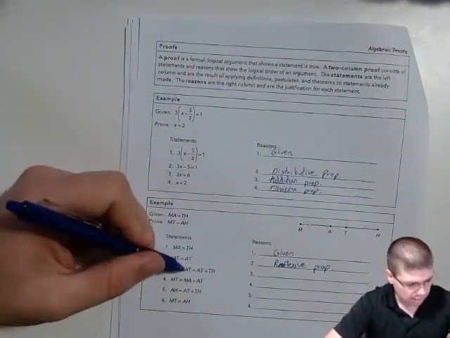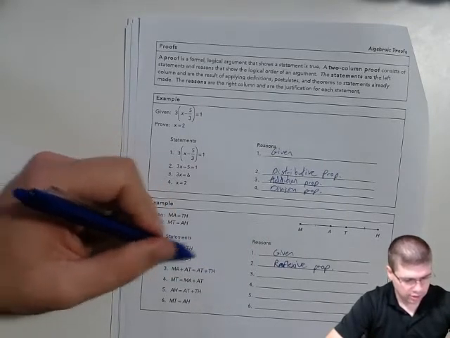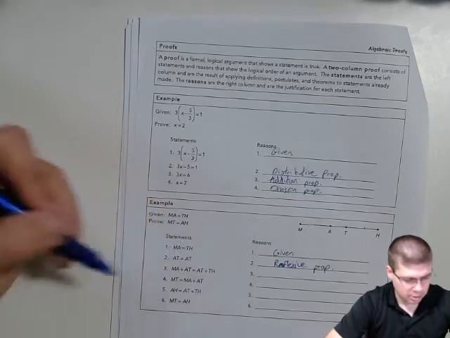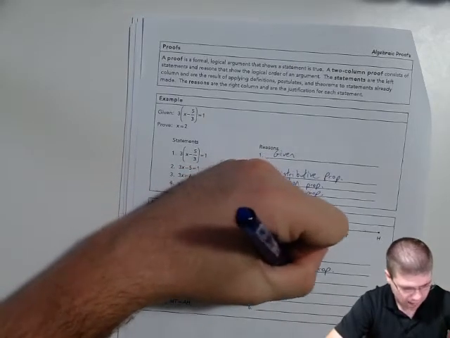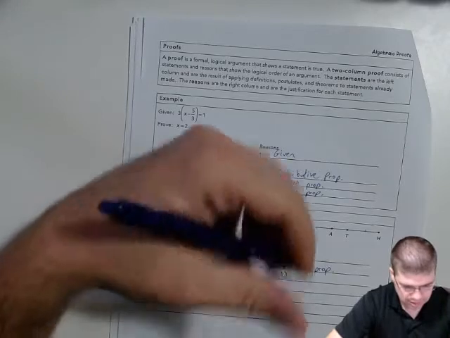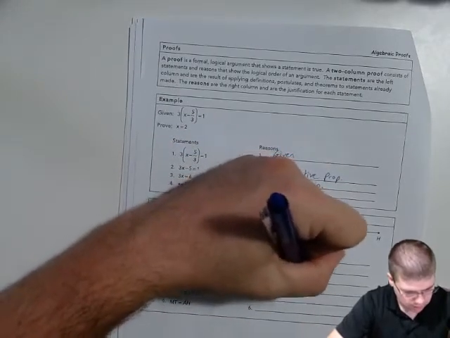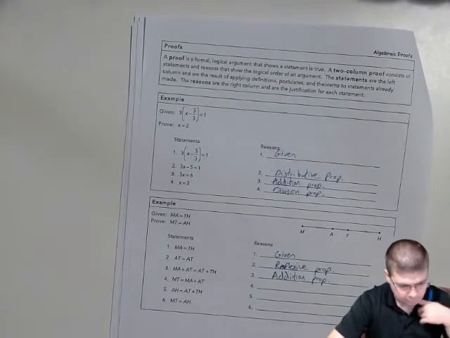So then MA plus AT equals AT plus TH. If we look at this first step, we're adding AT to both sides. So we are doing the addition property. We're adding the same thing to both sides. If MA is equal to TH, then we can add AT to both sides and it'll still be equal. Addition property for that one.